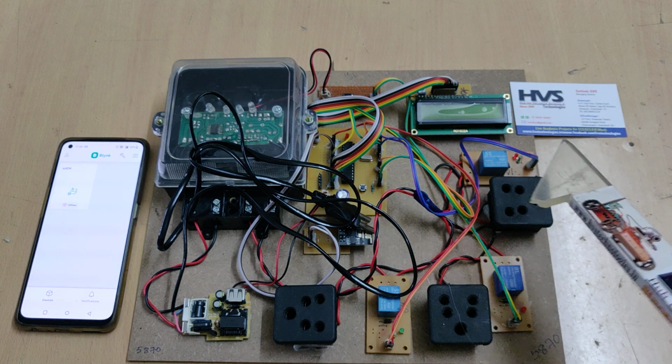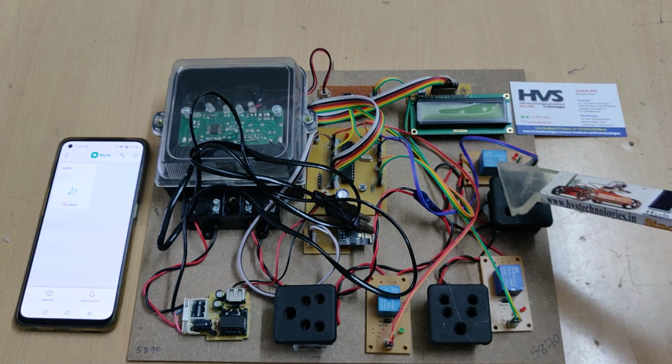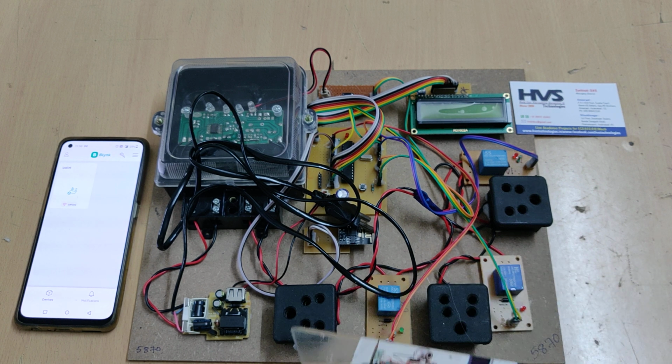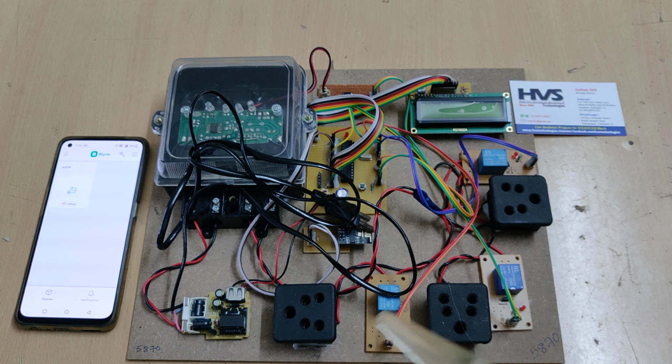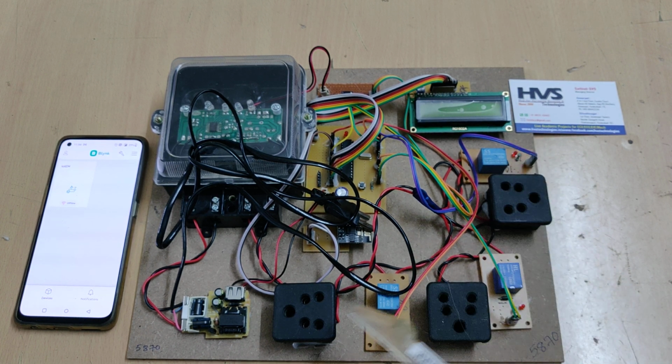Coming to this device section, we are using three electromagnetic relays to control the three loads, where we connect 230 volts, and up to 1000 watts load can be connected on each slot of this 3-pin socket.